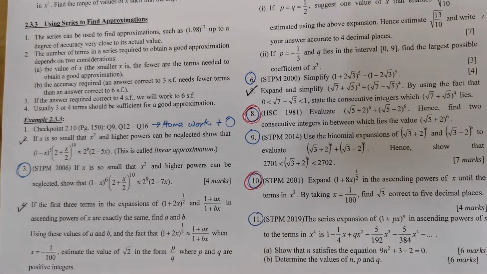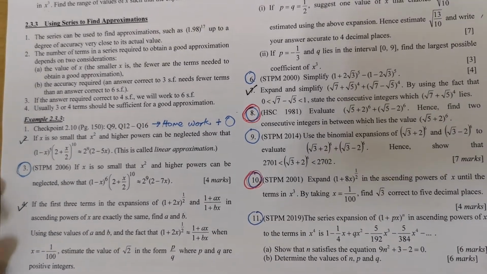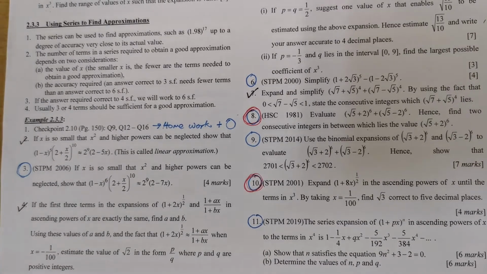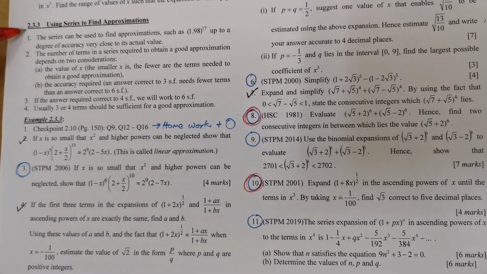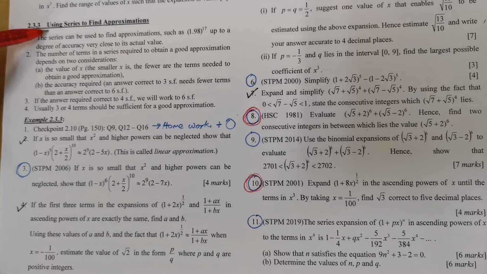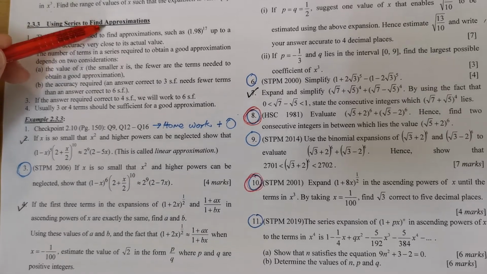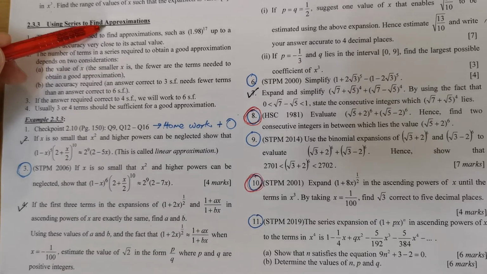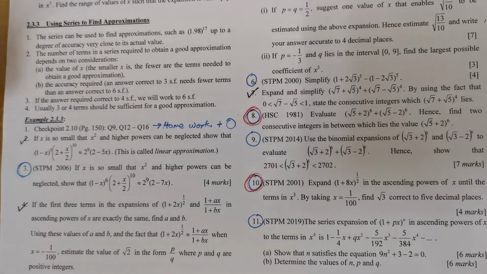Okay, good afternoon class. So let's continue the last part of this chapter. The last topic will be 2.3.3, using series to find approximation. That means use the series to find the approximate value of a certain number or fraction.